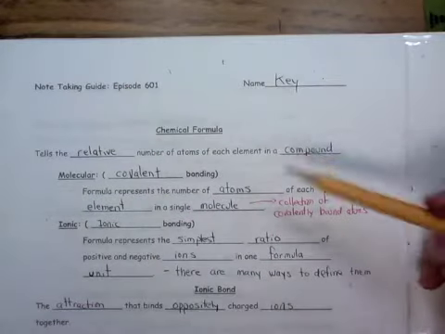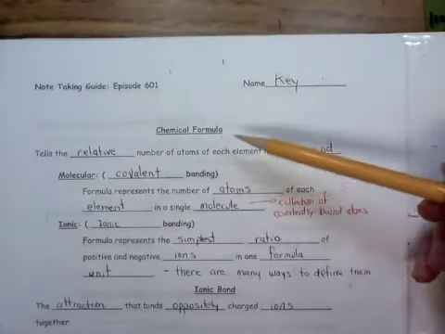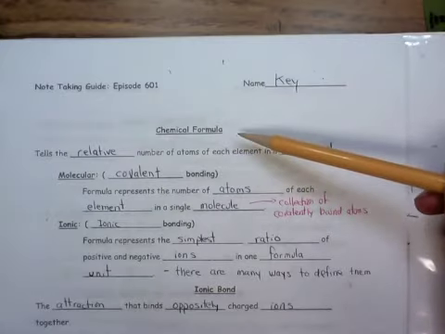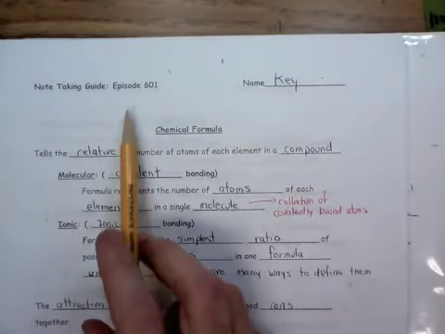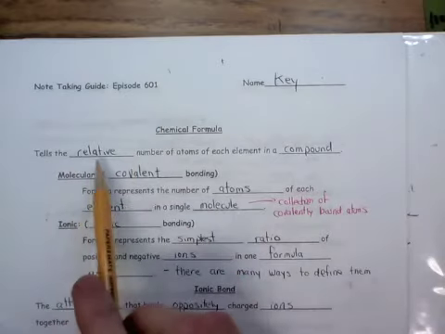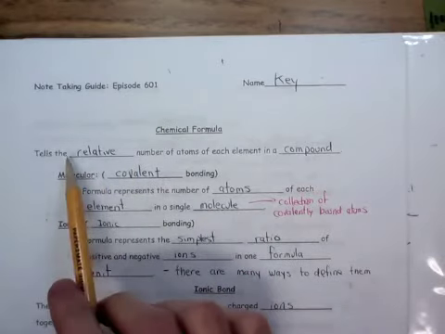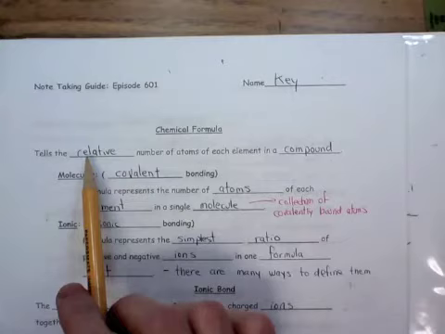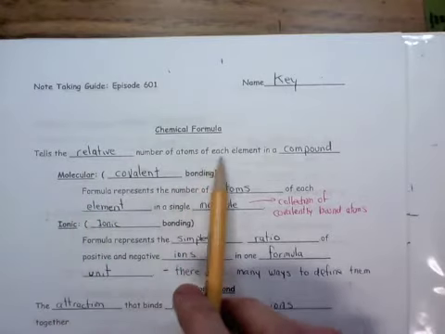All right, so I wanted to go over a little bit about what it means to be a chemical formula and what it doesn't mean. This is from the guided notes 601. If you want to copy this, this is fine. Any chemical formula just tells the relative number of atoms of each element in a compound.